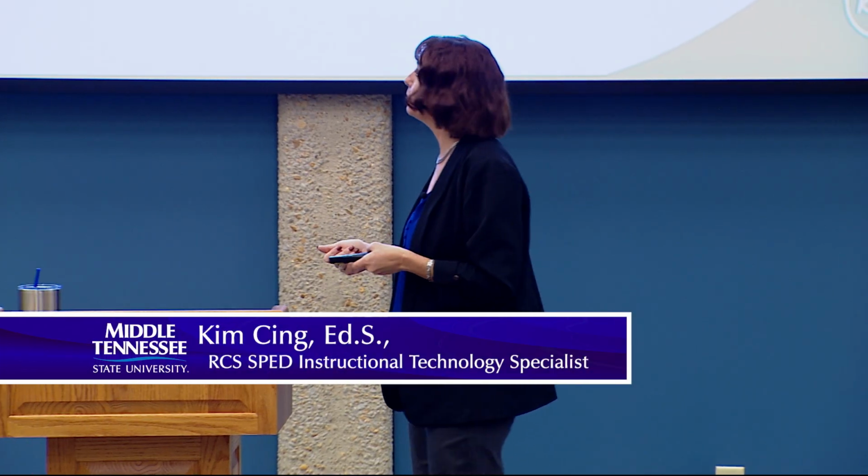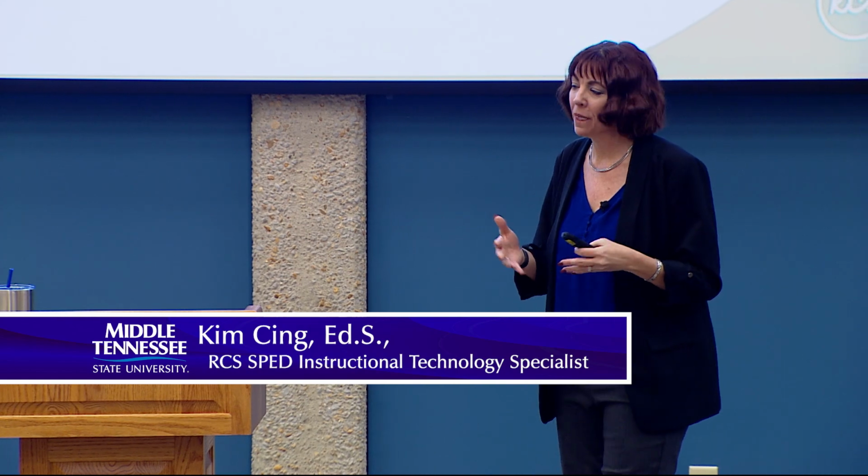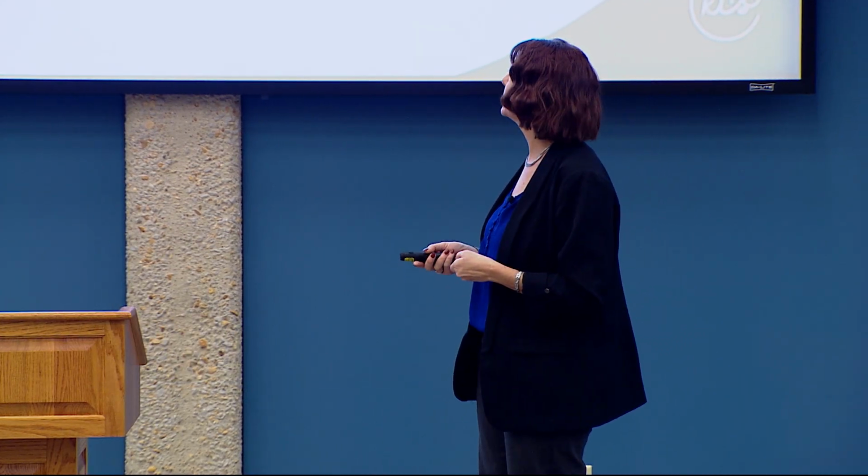My background is not in special education, but I've learned a lot since I've been in this position. And the teachers tell me that before we had the technology, we had color overlays, transparencies. You would lay down on top of the document so that it would change the background color, and that really helps our dyslexic students. So it has all of those text options in there.